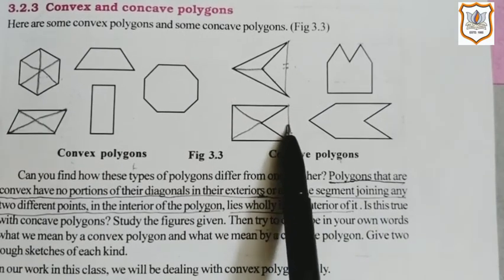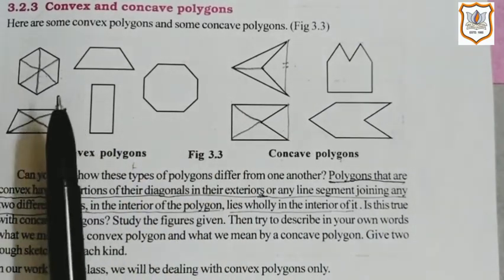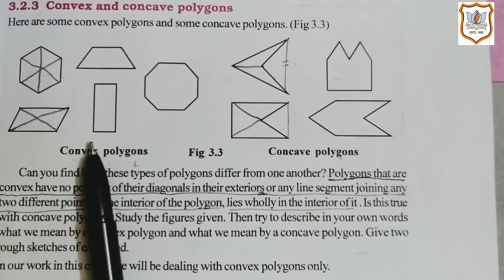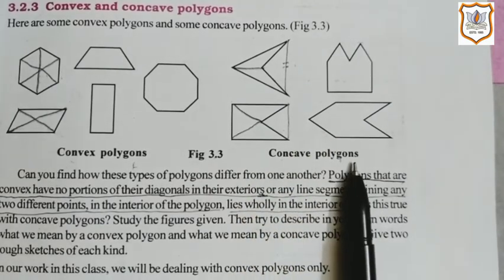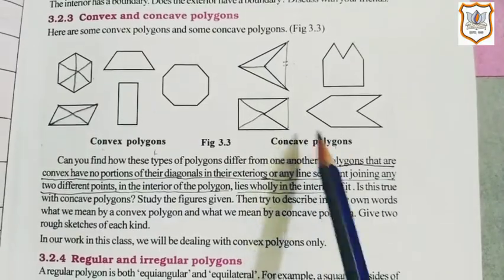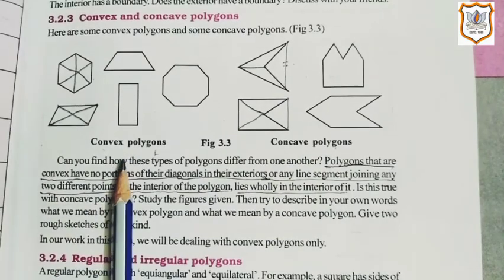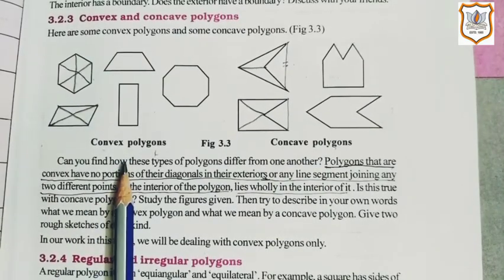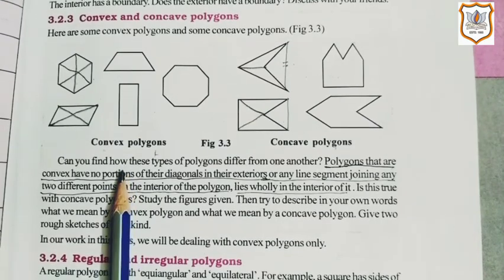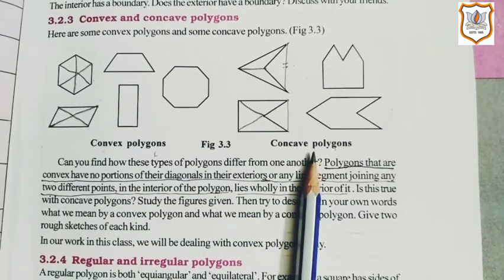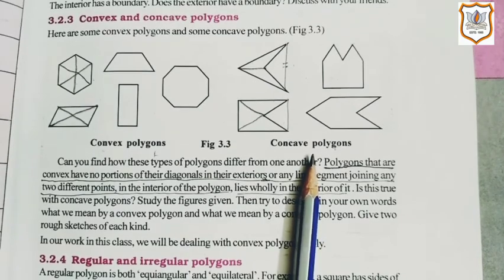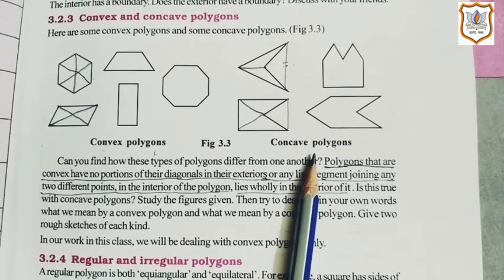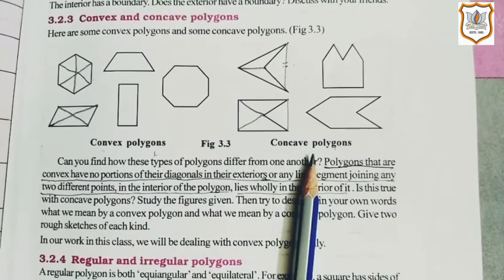So these figures are convex polygons and these figures are concave polygons. We say that in convex polygons, every diagonal of the figure passes only through interior points of the polygon, and in a concave polygon, at least one diagonal of the figure contains points that are exterior to the polygon. Clear?